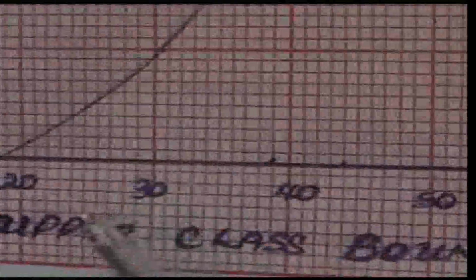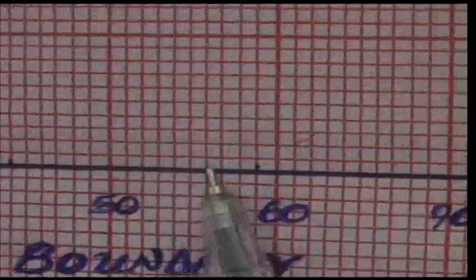Just go to your ogive. Mark where you have 56 marks. This is the mark column. 56 marks. So this is 50, 51, 52, 53, 54, 55, 56.